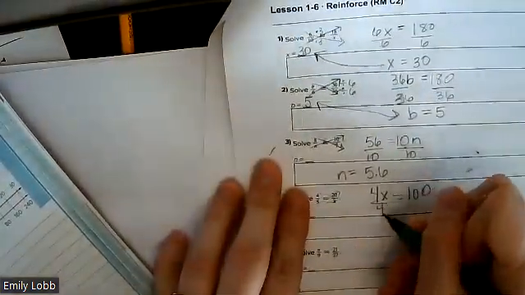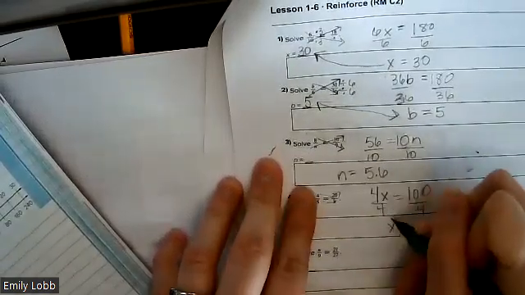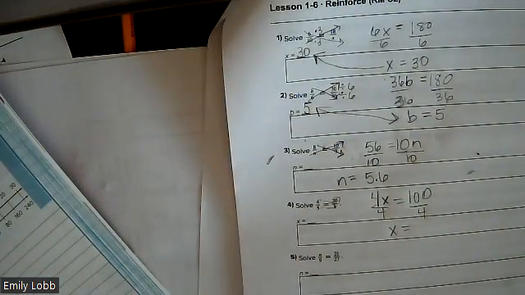Whatever I do to the left side, I have to do to the right side. So this is just 1x is equal to, what's 100 divided by 4? Think quarters. 100 divided by 4 is 25. Right?